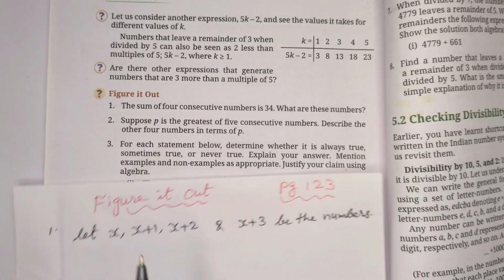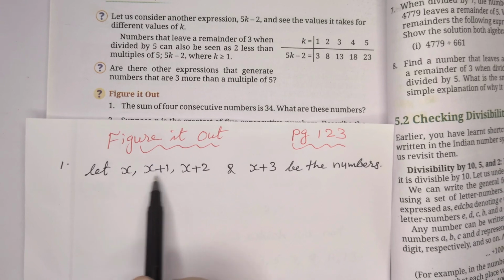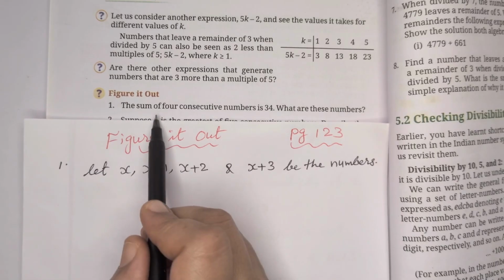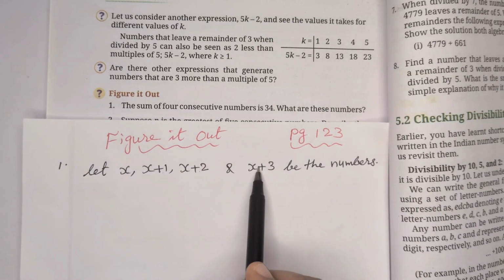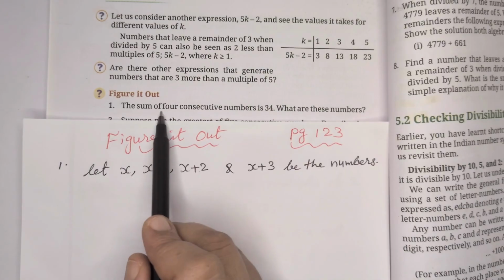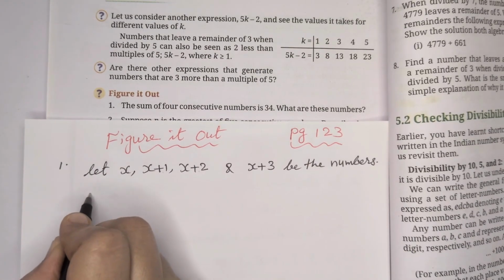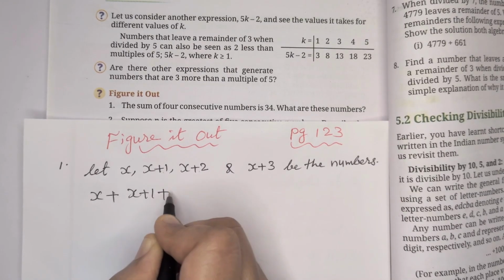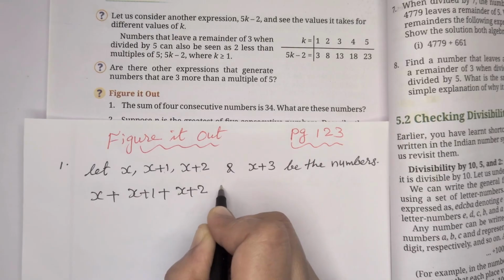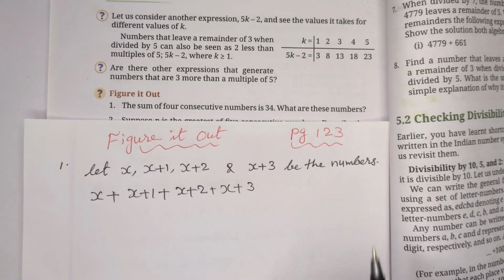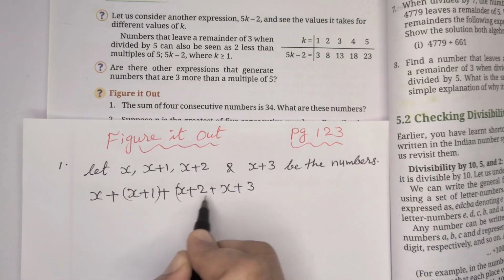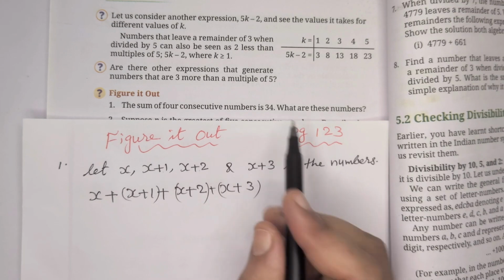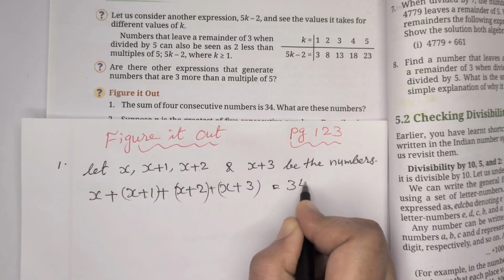So we can take the numbers x, x plus 1, x plus 2 and x plus 3 as the 4 continuous numbers. Here the sum of 4 consecutive numbers means the sum of these numbers: x plus x plus 1 plus x plus 2 plus x plus 3. We are taking the sum, and the sum is given as 34. So we can put that equal to 34.